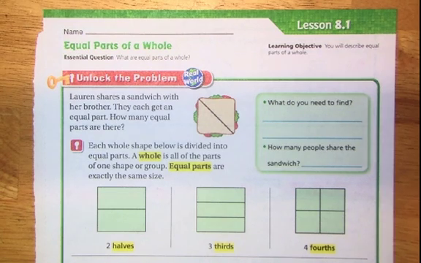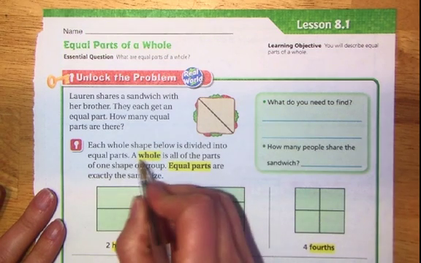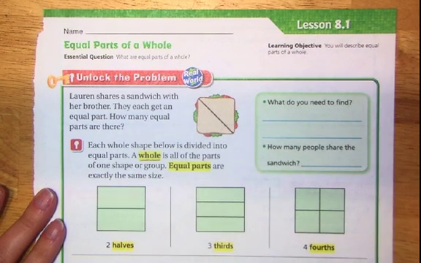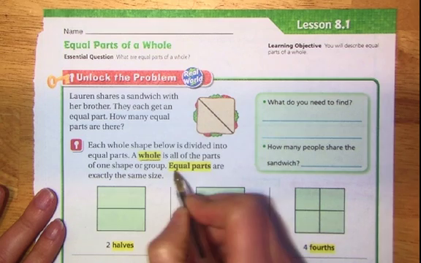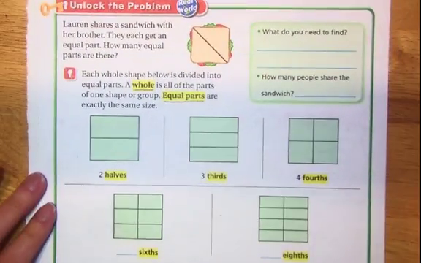Well, in your brain you said, well, it's two people. They're each getting half. But we might have to look at it a little bit more. Each whole shape below is divided into equal parts. A whole is all of the parts of one shape or group. Equal parts are exactly the same size. So we're being fair when we share. It's the phrase we used in kindergarten.